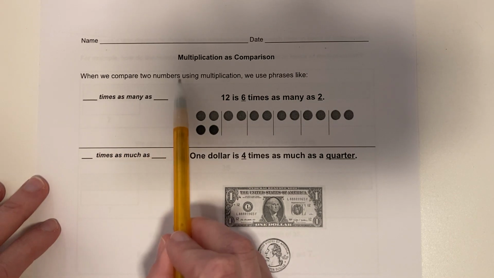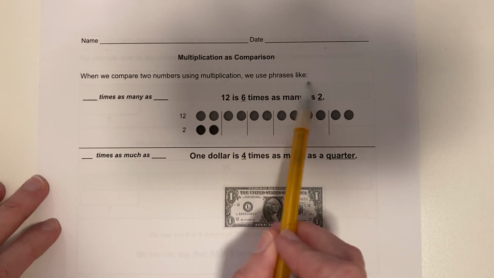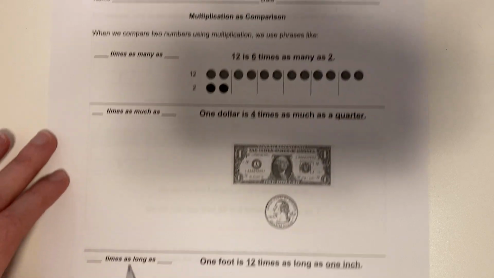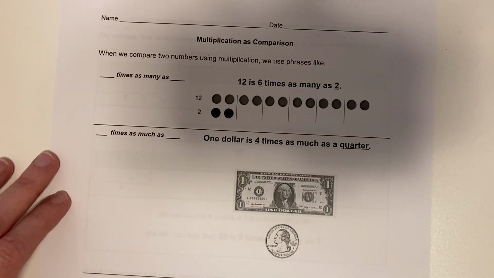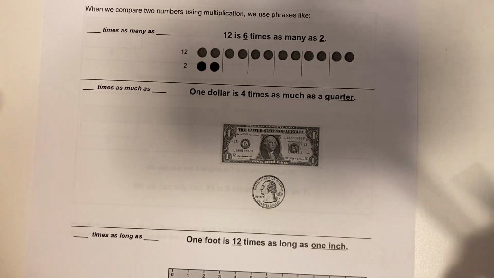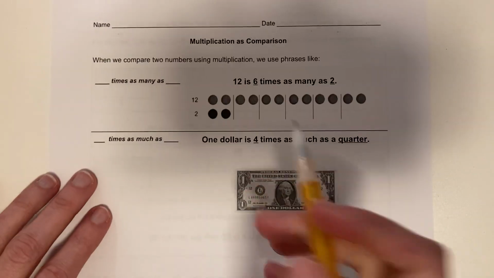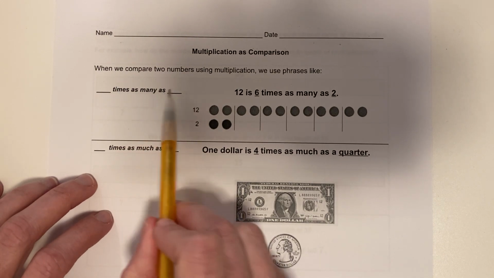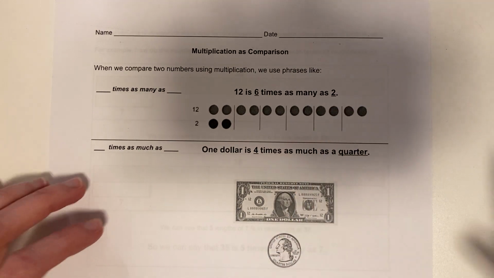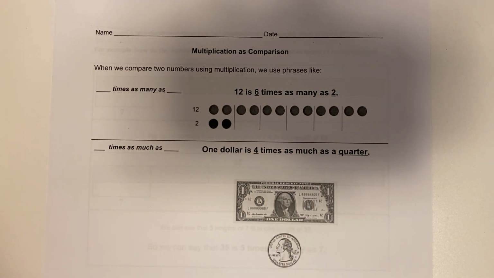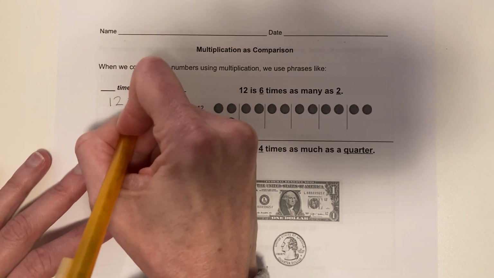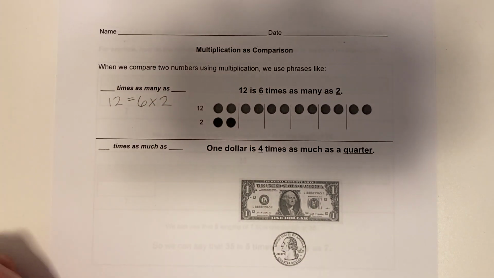When we compare two numbers using multiplication, we use phrases like times as many as, times as much as, or times as long as. So what I'm going to do for this page is just write some equations that go with these phrases. So for example, times as many as. This is a picture of 12 is 6 times as many as 2. So I'm going to write an equation that goes with that phrase. 12 equals 6 times as many as 2.